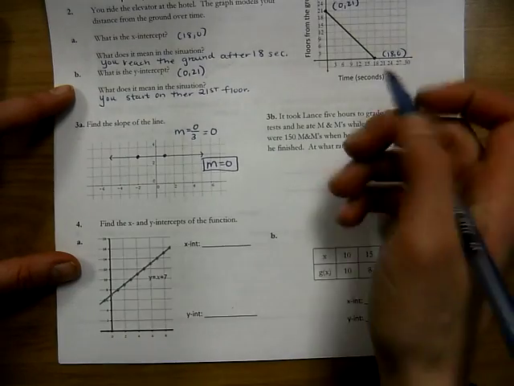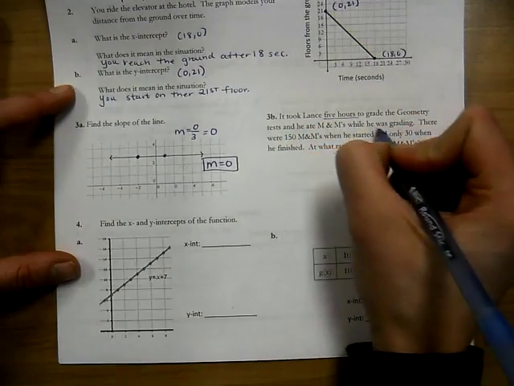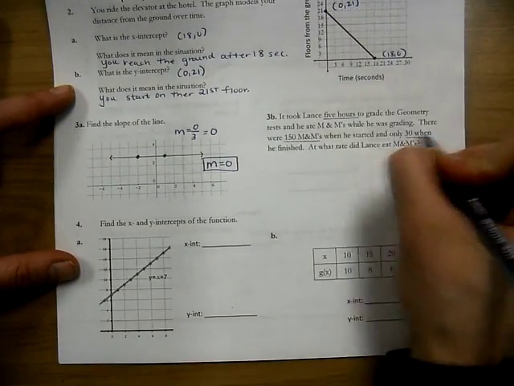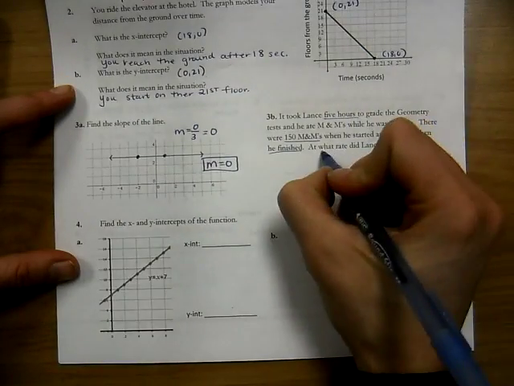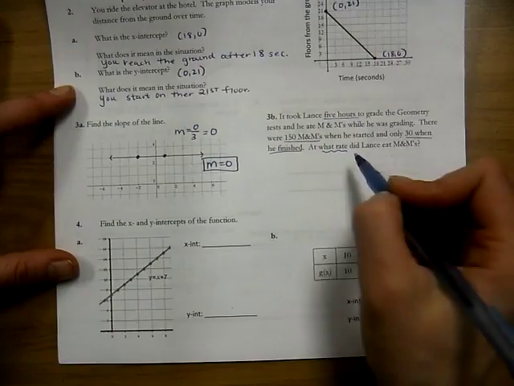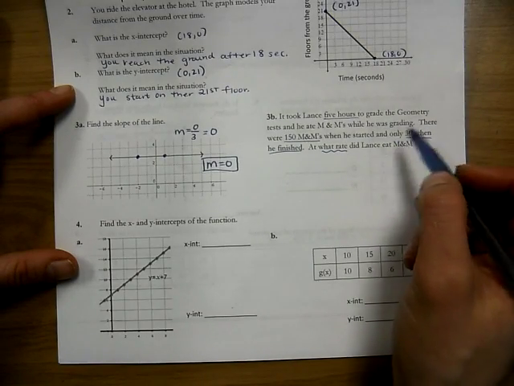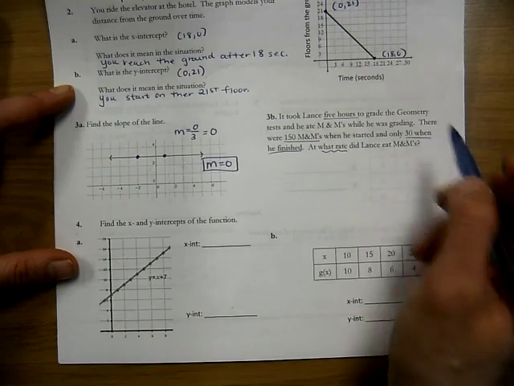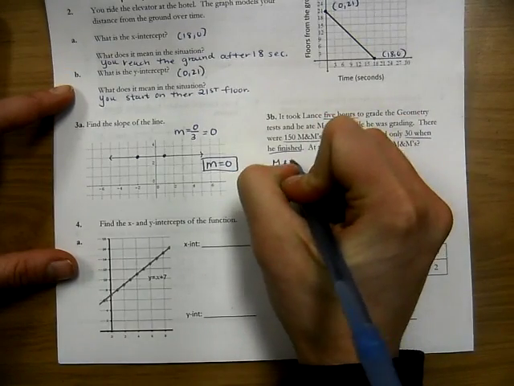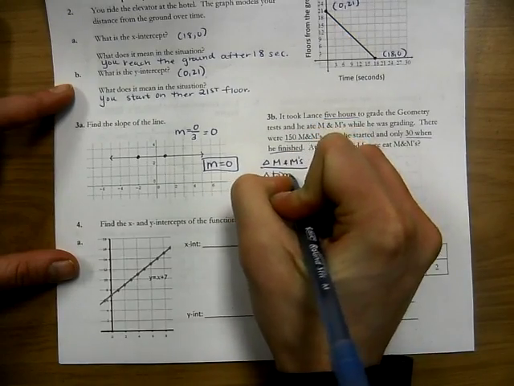For 3B, it says it took Lance 5 hours to grade the geometry test, and he ate M&Ms while he was grading. There were 150 M&Ms when he started and only 30 when he finished. At what rate did Lance eat M&Ms? Well, rate is the change in y over change in x. It's like another word for slope. So what I'm thinking is, how many M&Ms did he eat per hour? So I'm going to have M&Ms on top, or the change in the M&Ms over the change in time.